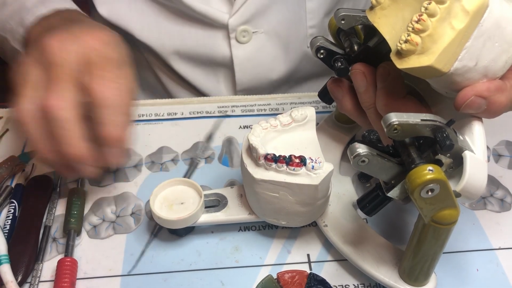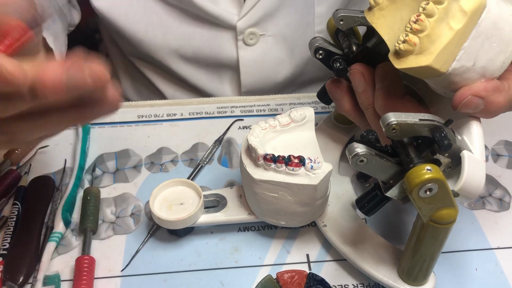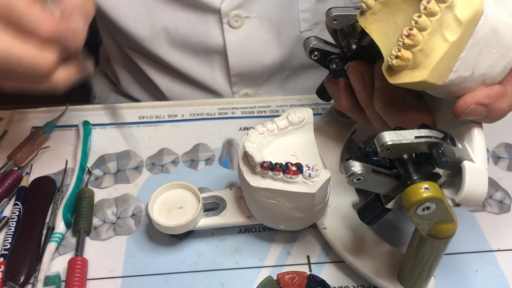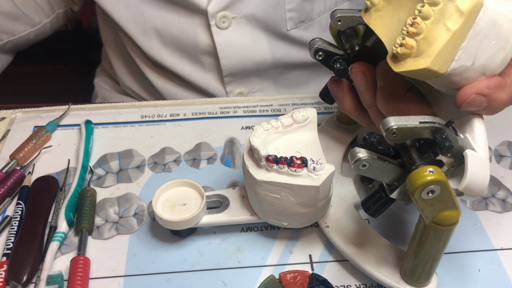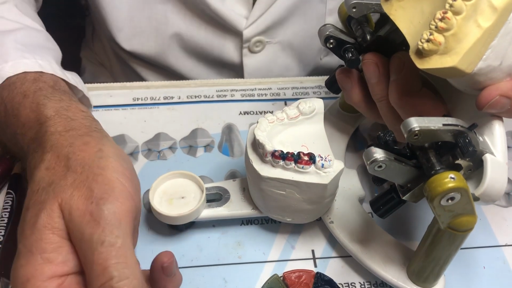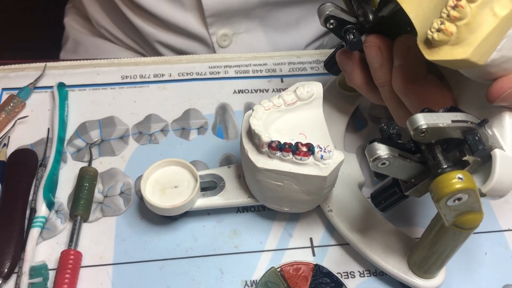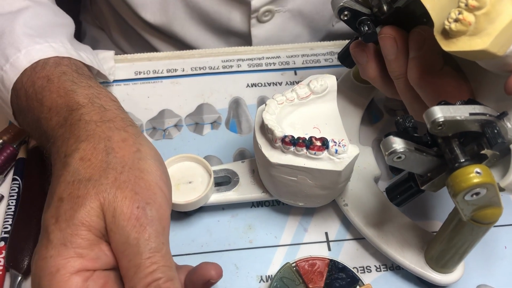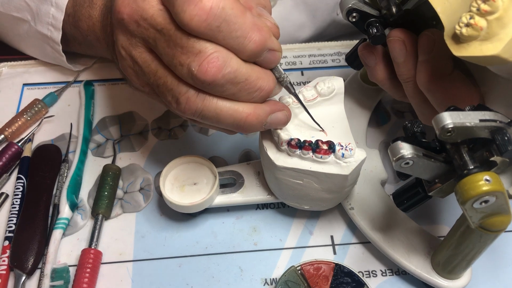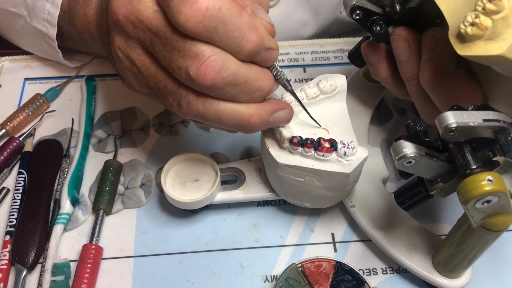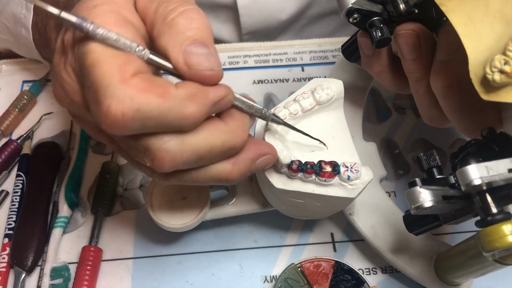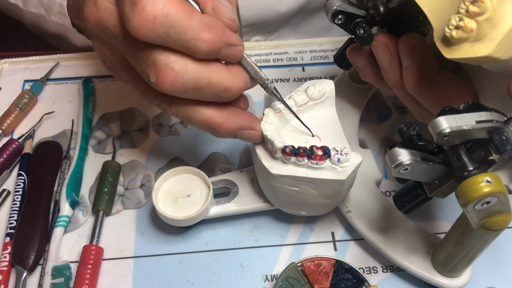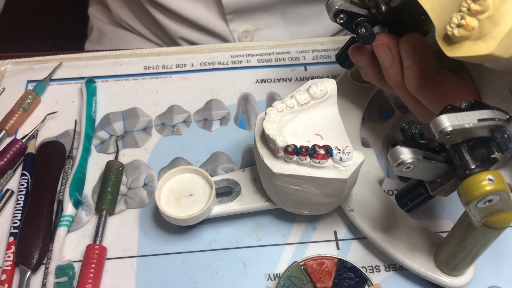If you're not sure, you can take a pen, make a little curve, if that's what it's going to look like. Take some wax, make believe you're carving it or waxing it, and you can actually come in here and make a curve. If you can make a curve here, then you can do it there. If you can't do it here, you're not going to be able to do it on your wax up either.